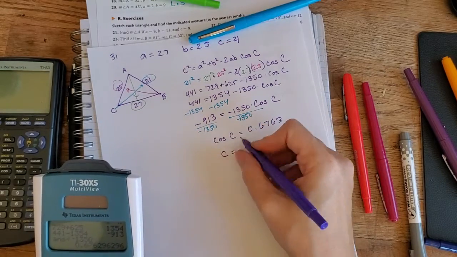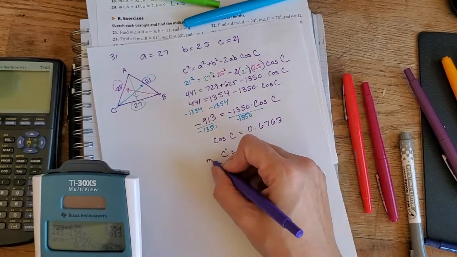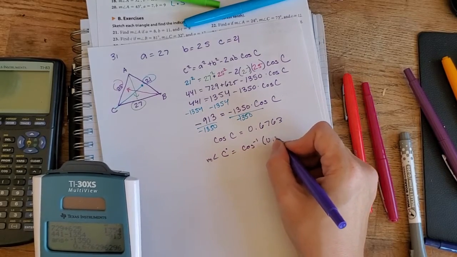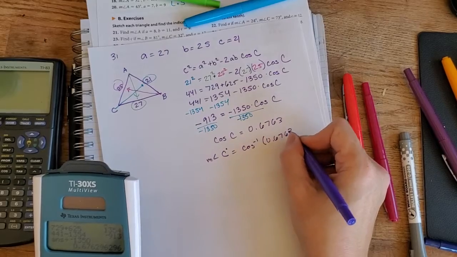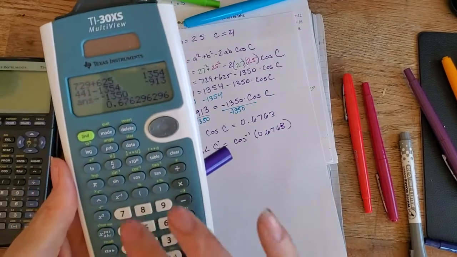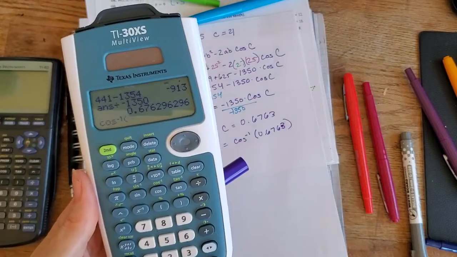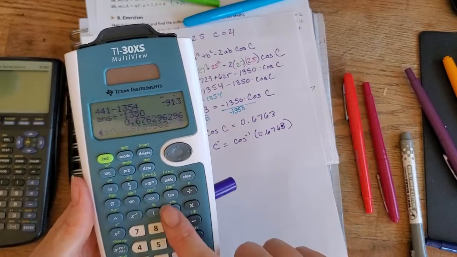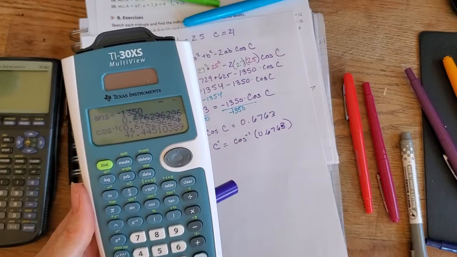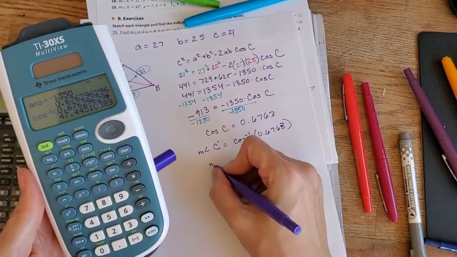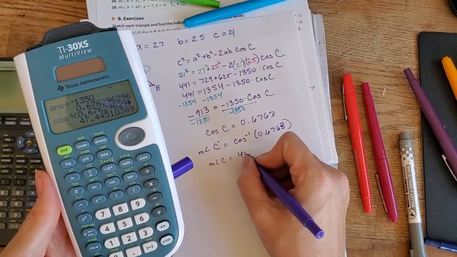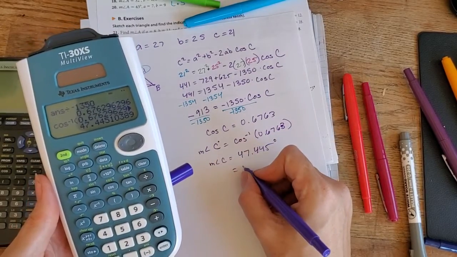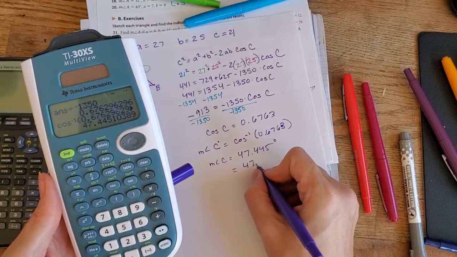So measure of angle C is going to be the cosine inverse of 0.6763. In the calculator, I'm going to go second cosine, and then I might be able to just arrow up there and grab it. Yeah, I can. And that gave me measure of angle C equals 47.445 degrees. Or if I just want this to 1 decimal place, 47.4 degrees.